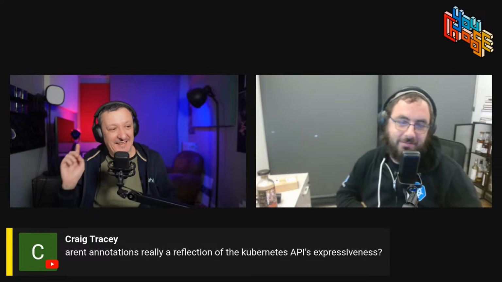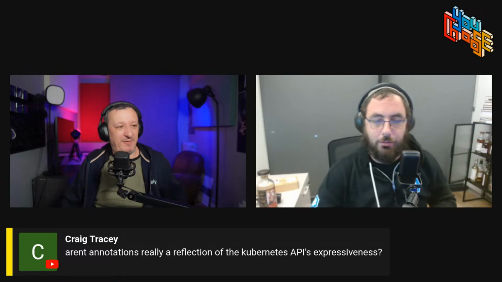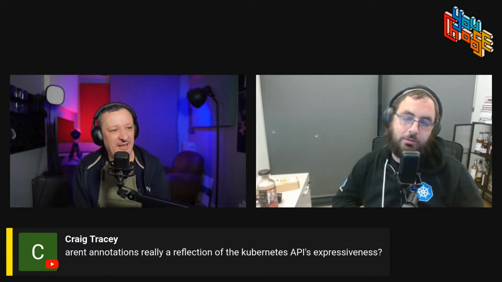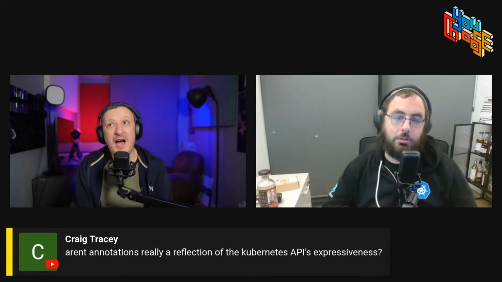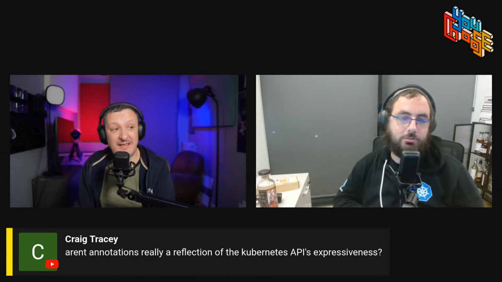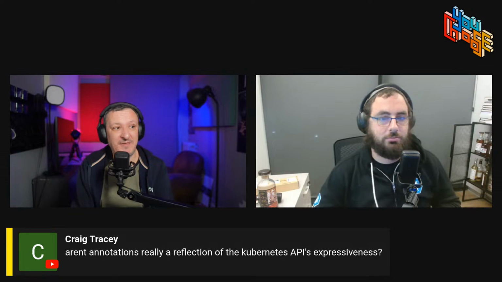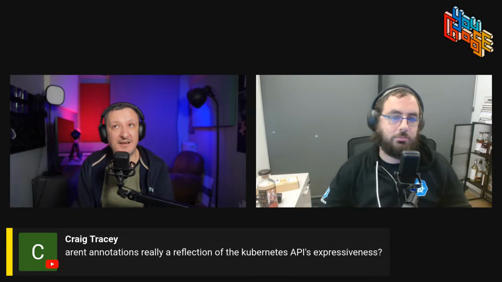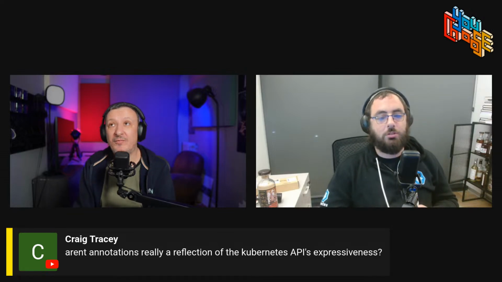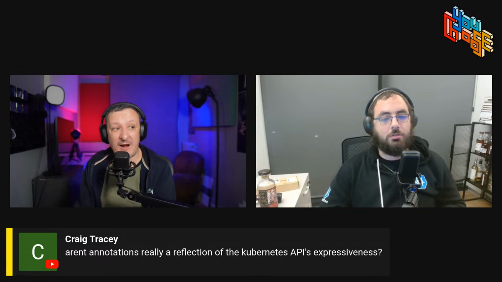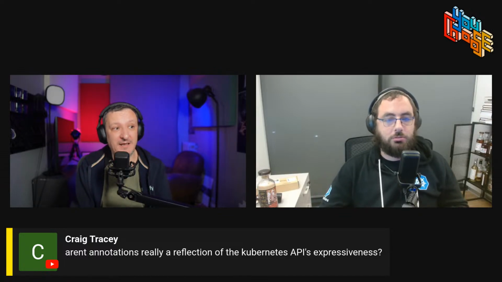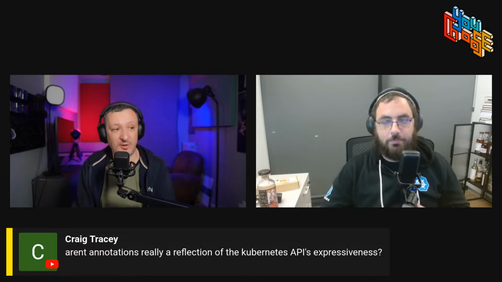Yeah. And here is a question or comment. Aren't annotations really a reflection of the Kubernetes API expressiveness? I don't think so. I think that annotations as used in, let's say, Ingress are proof that something is missing from the spec. Annotations are supposed to do that, but that's a temporary workaround rather than the solution.